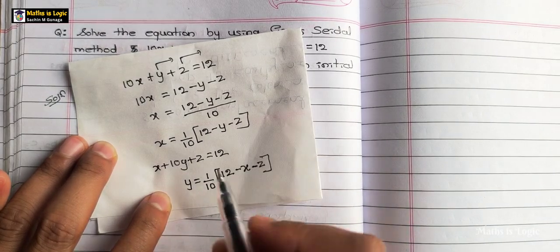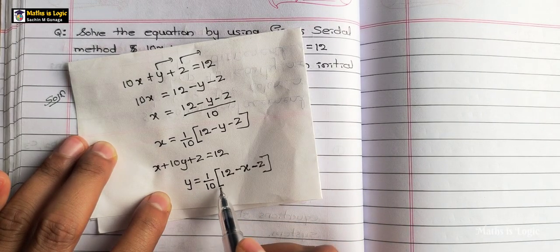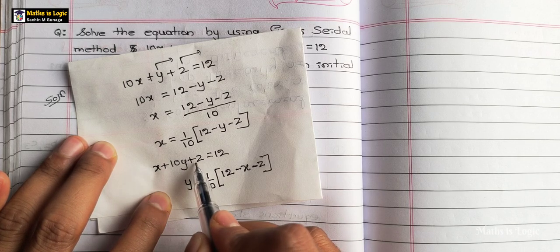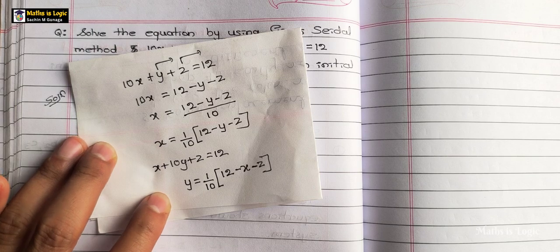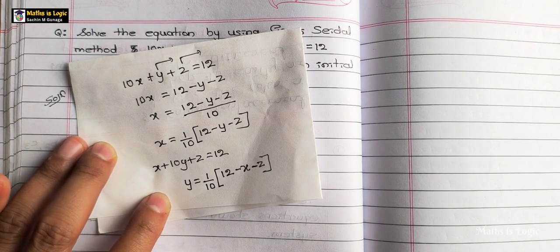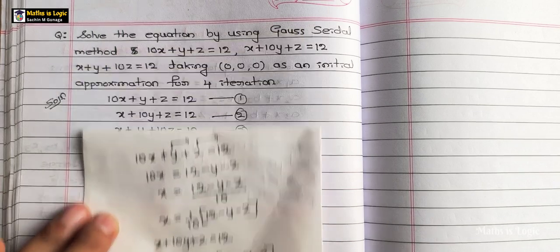Therefore y is equal to 1 by 10 into 12 minus x minus z. So like this you need to write for the x value, y value as well as z value.